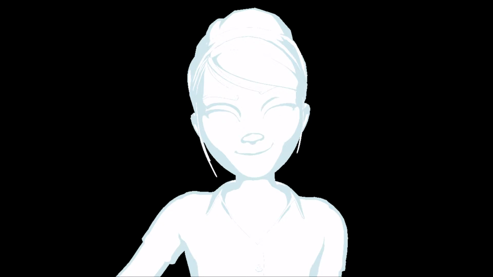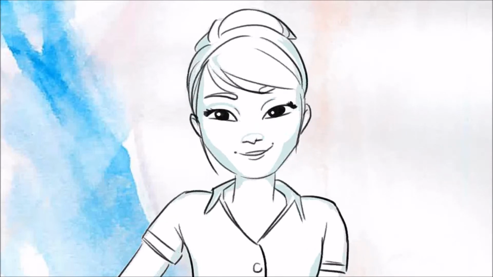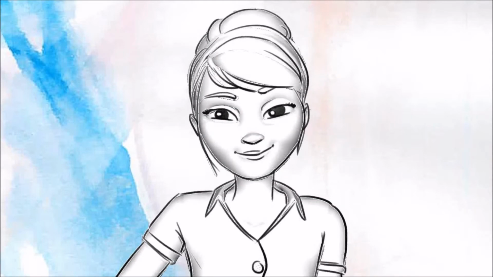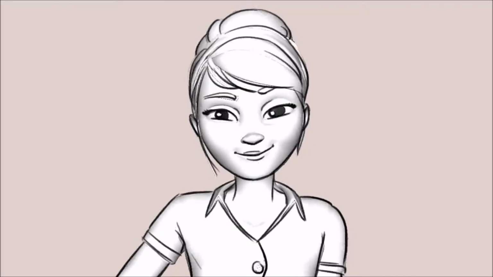This is what the 3D render of Merry looked like without the line boiling. This is the two-tone shader applied to the 3D model and combined with 2D outlines. And this is Merry with a white Lambert shader and 2D line boiling effects.